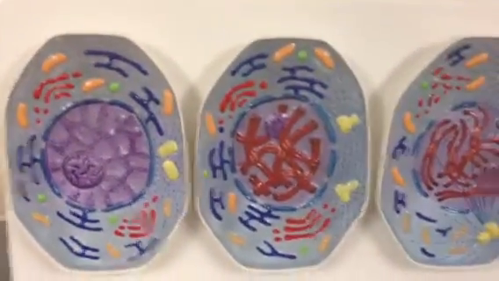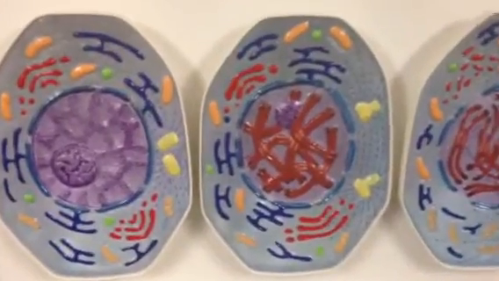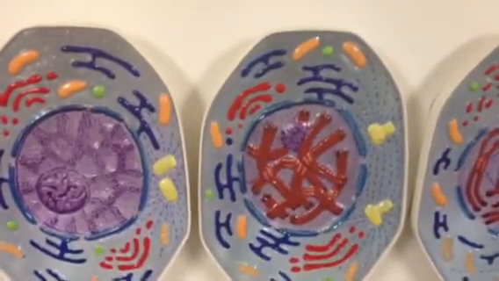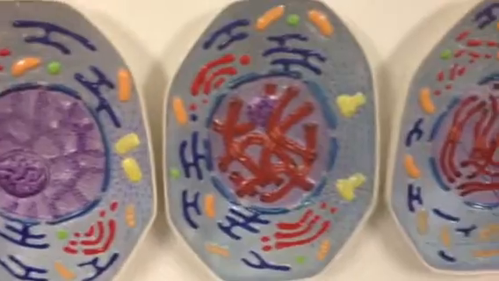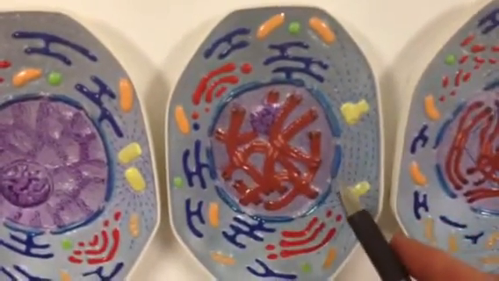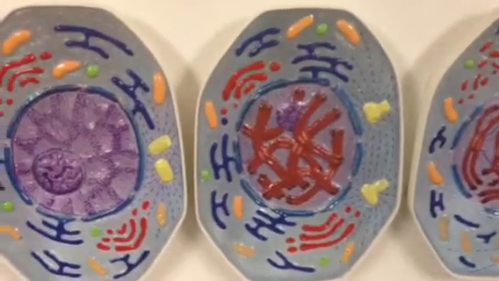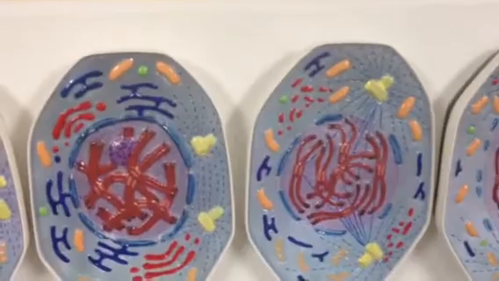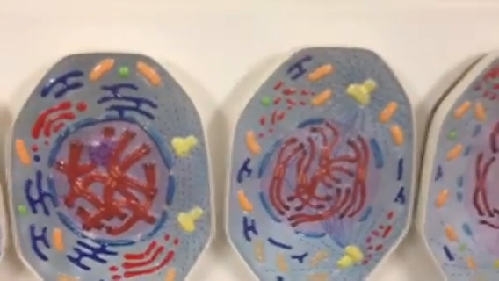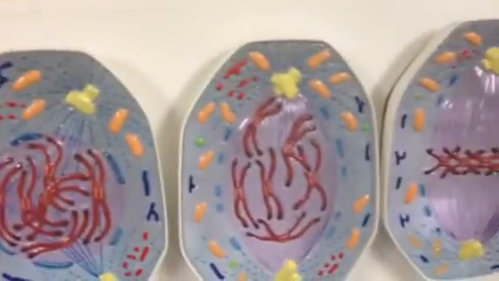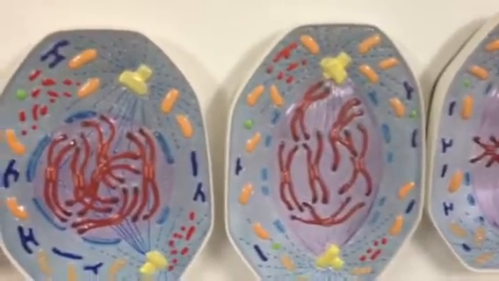Then you move over here and you see prophase. With prophase, the chromatin condenses into chromosomes. The nucleolus will disappear and the nuclear membrane is going to fragment and break apart. Over here is late prophase, maybe prometaphase, and this one over here would be prometaphase-ish.